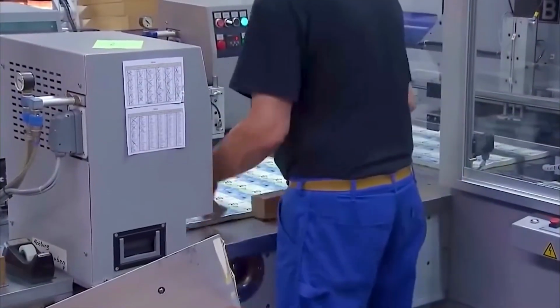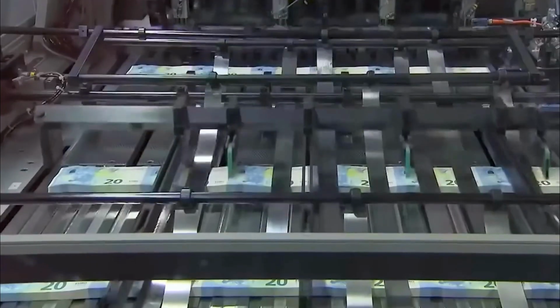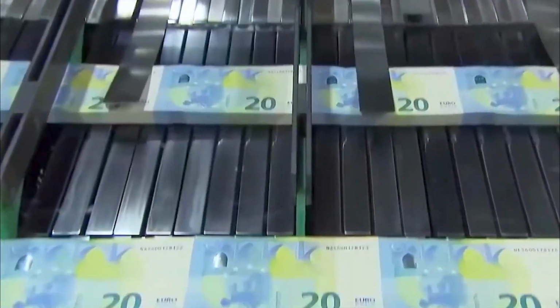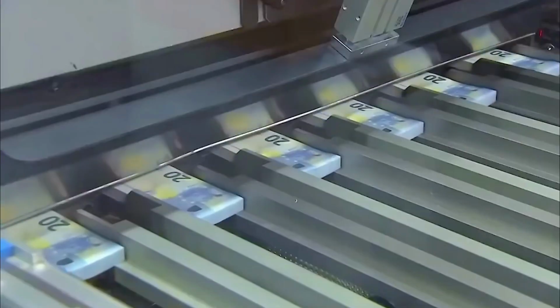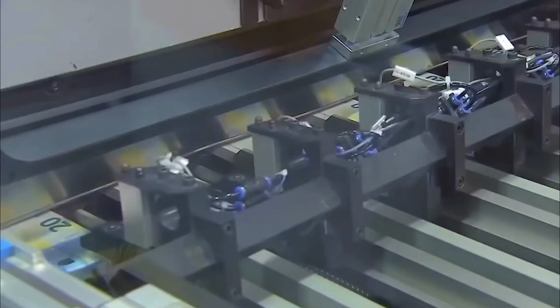Once the bills are printed with all their designs and security features, the next step is cutting them into their final shape. The bills are carefully cut from large sheets into individual pieces, ensuring each bill is the correct size and shape. At the same time, the bills are sorted to ensure that any with defects or imperfections are removed from the batch.